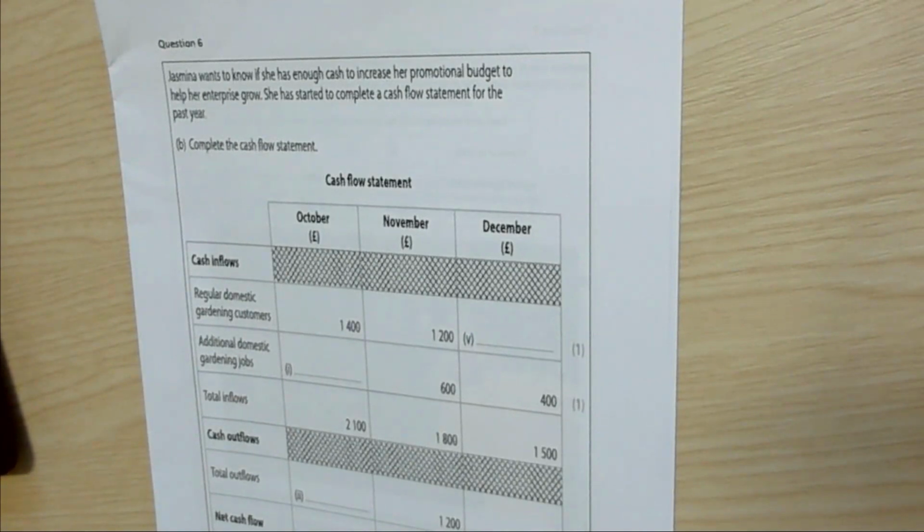Today we're going to be having a look at a 6-mark calculation question from the BTEC Tech Award in Enterprise Level 1 and 2 from Pearson. So what I'd like to do today is work through the question with you together and hopefully get you a little bit of confidence in achieving 6 marks out of 6 in an exam style situation.